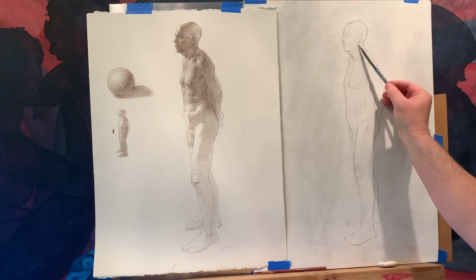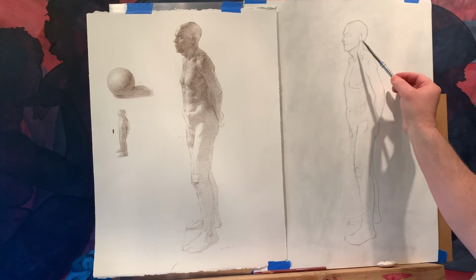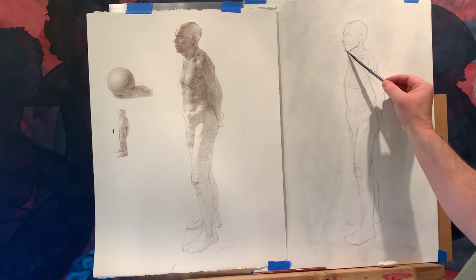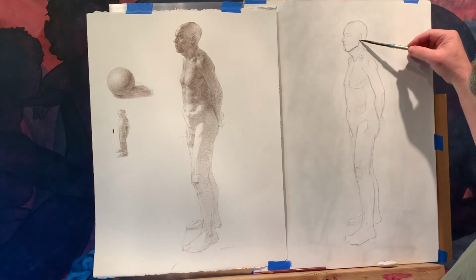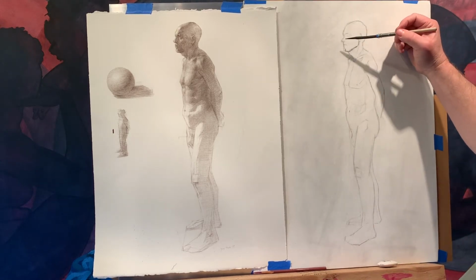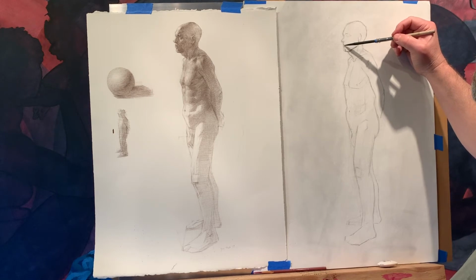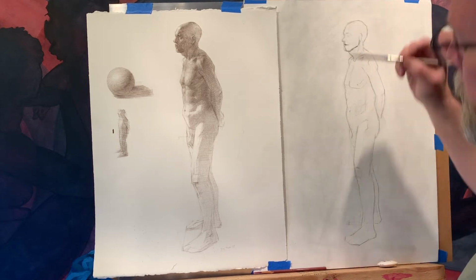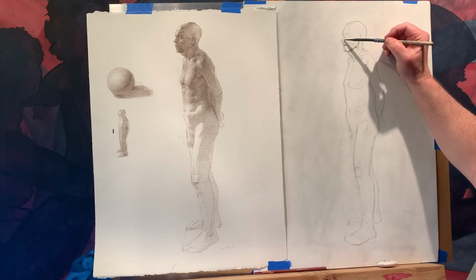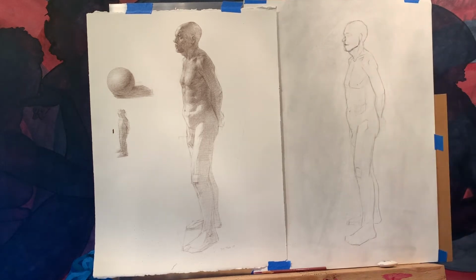There's a pretty clear indication along the jawline. That's the mandible. Up to the teeth. Around the nose, there's a hole, because all of that is cartilage.